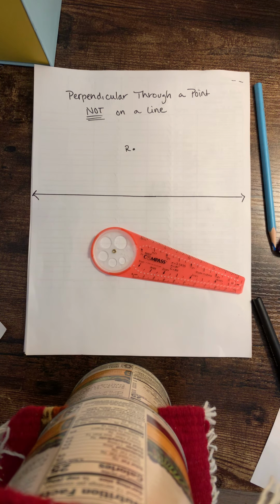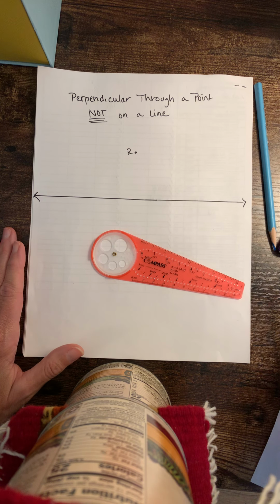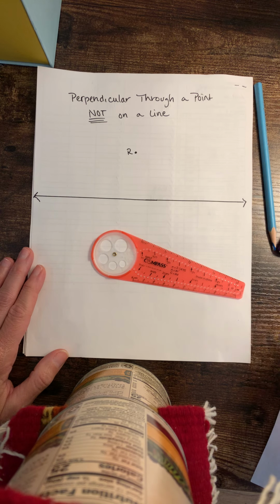We are ready for our third construction. This one is called perpendicular through a point not on a line. So make sure you get that title down.